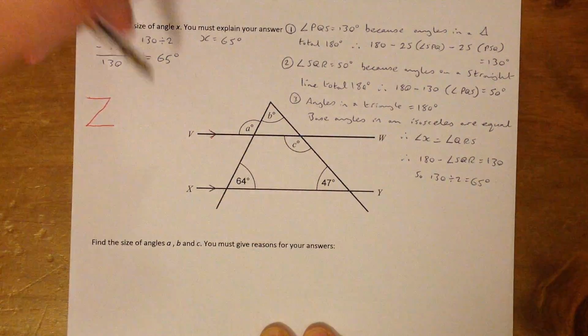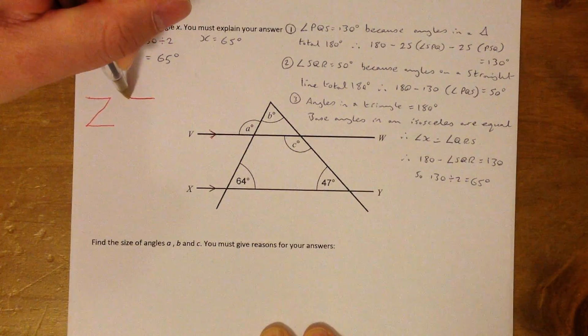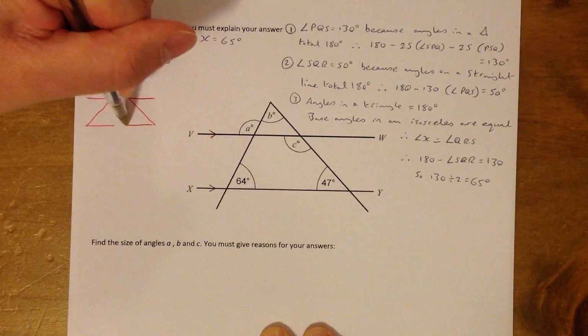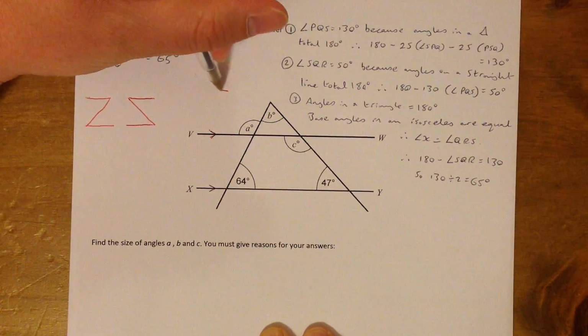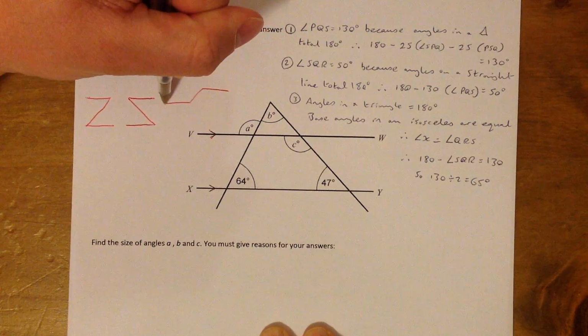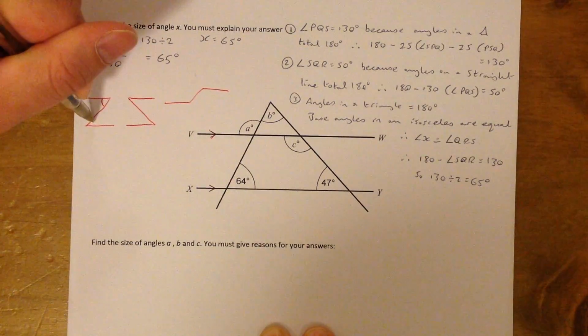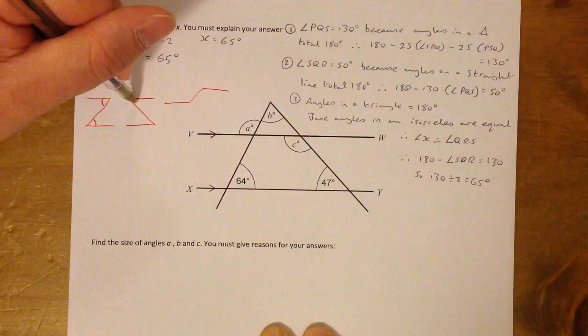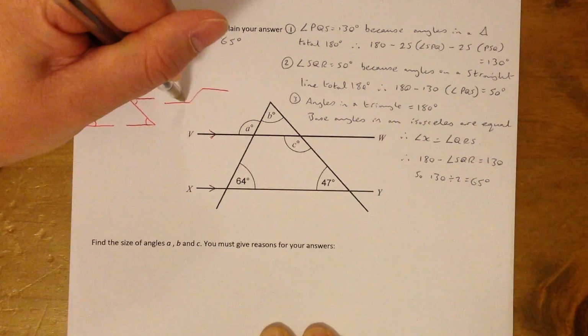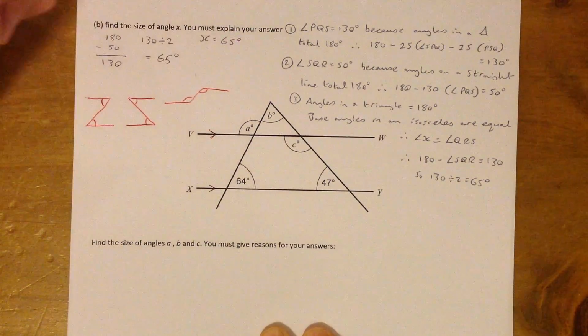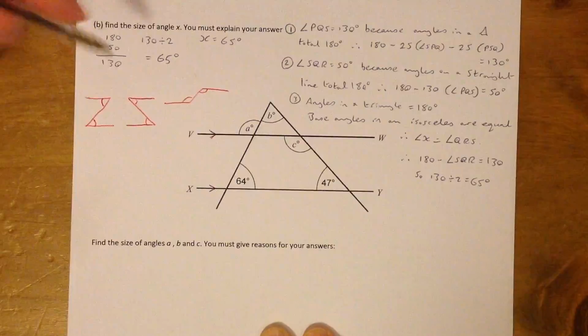Now that might be a traditional looking Z, it might be a backwards looking Z, it might even be kind of like a really stretched out Z. But the point we're making with that Z shape is that the angles inside the corners that make the Z, so those two, or those two, or those two, are always equal in size.